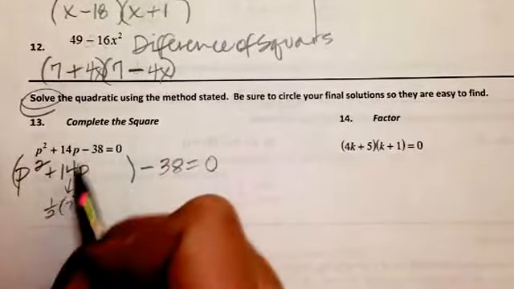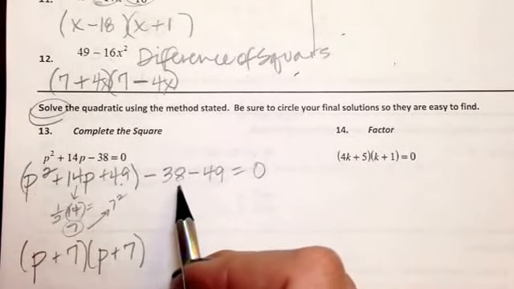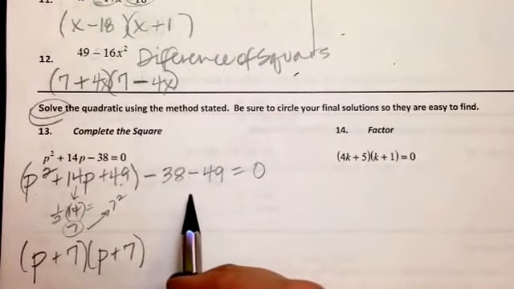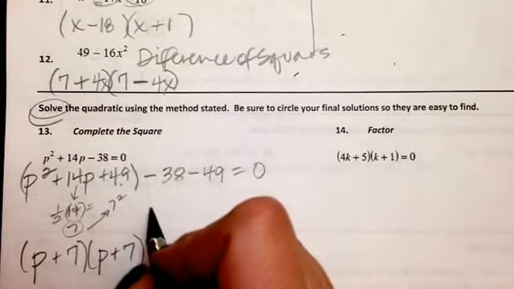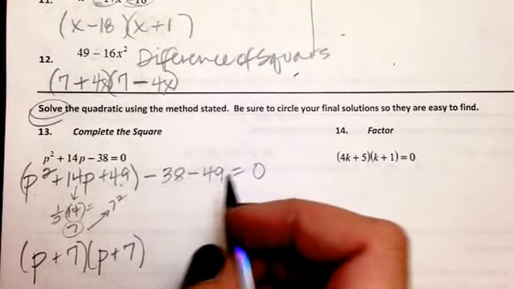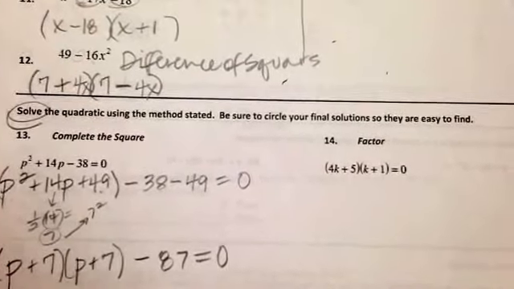Negative 39. Sadie, would you bring me a calculator please? There's one over there. Let's see here, negative 50 and minus 38, negative 87, I think this is negative 87. Yeah, I'm pretty sure. So what I'm going to have then is minus 87 equals 0. Just want to double check that. Multitasking right now. I'm totally questioning my mental math. Yeah, it was negative 87.